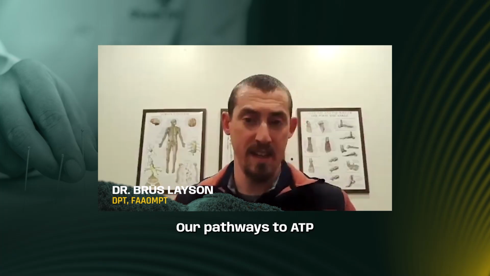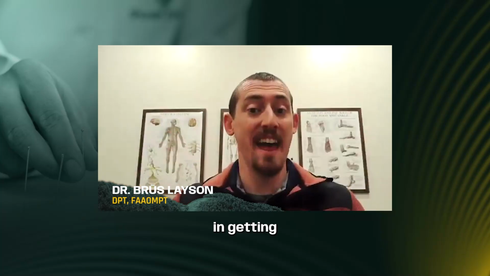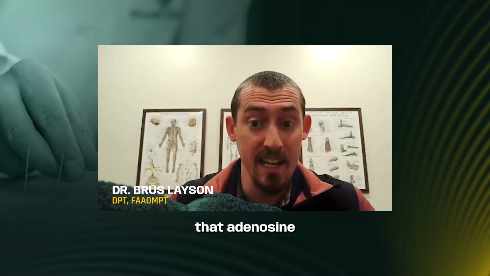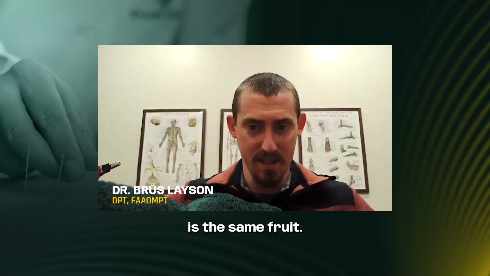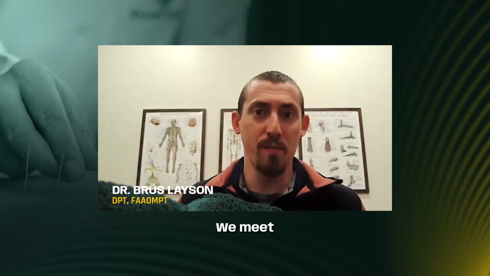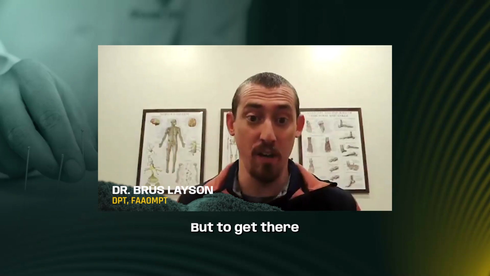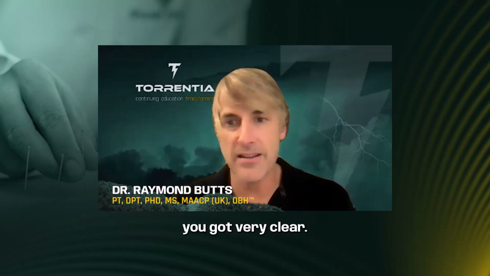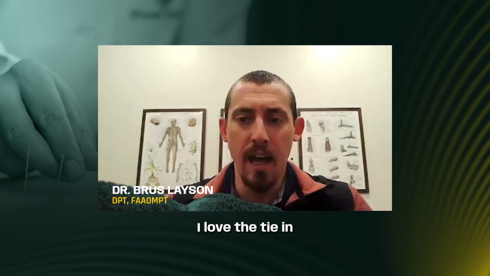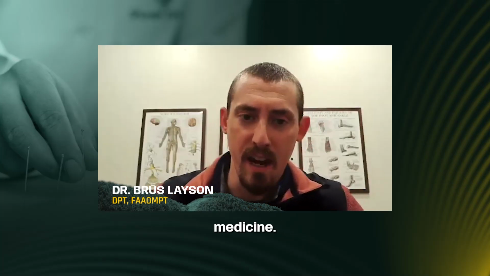Our pathways to ATP are different in getting that adenosine, stimulating that adenosine production and breakdown, essentially. But the end result is the same. We meet at the same pathway, but to get there, it's two totally different ways. You got it. Very, very fast. That's exactly it. That's exactly it. I love the tie into regenerative medicine there too, Ray.